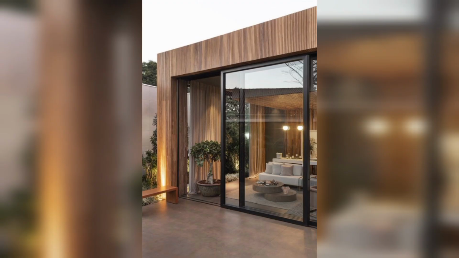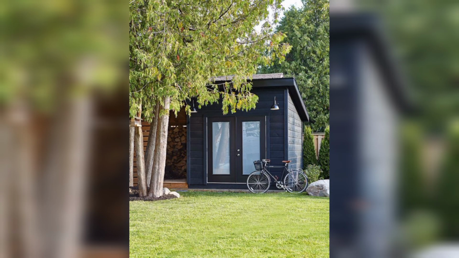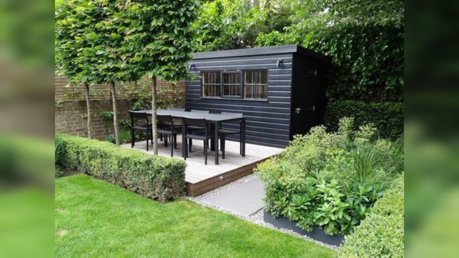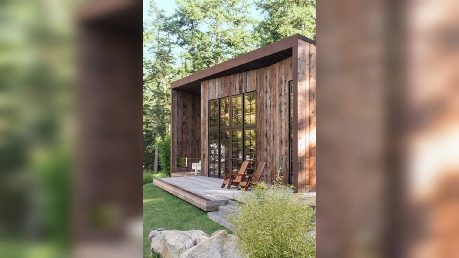The interior design of your guest house should reflect the overall aesthetic of your property, providing a welcoming and comfortable environment for guests.